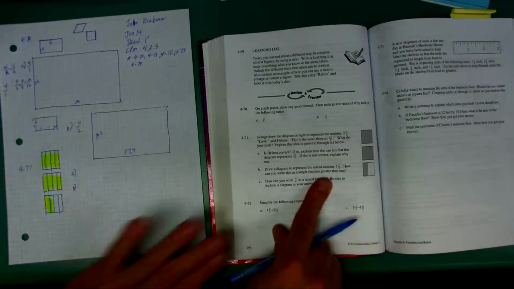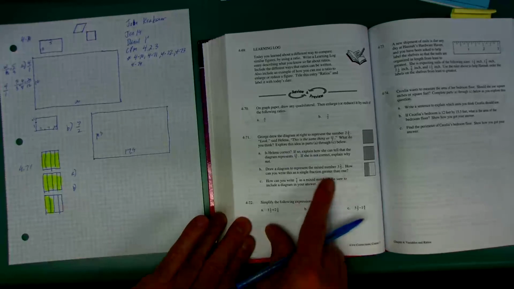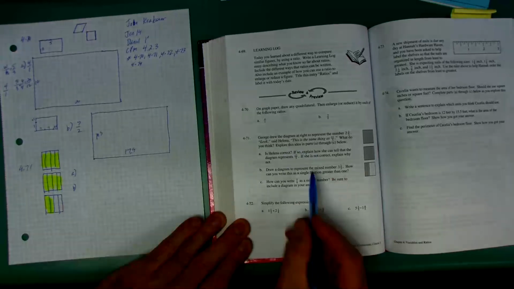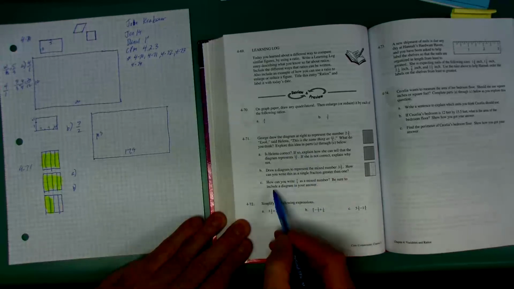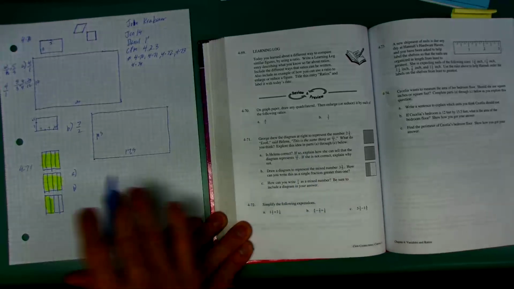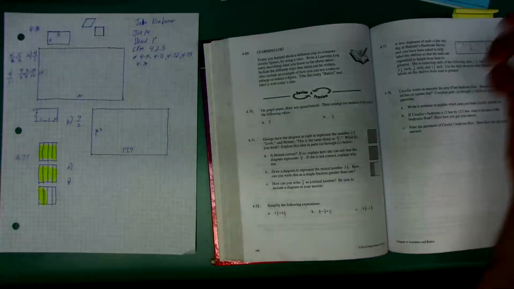Okay, and then you're supposed to draw the mixed number 3 2/3. And how can you write that as a single fraction greater than 1? So that's what they're looking at, that improper fraction for 3 2/3. And then same thing with 7/4. I'm going to have you do those on your own. Okay, and I think you can. And I told you I was going to be quick on the next few.